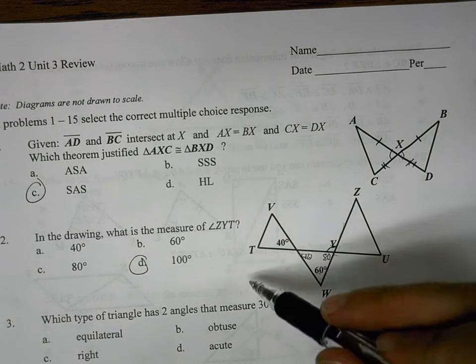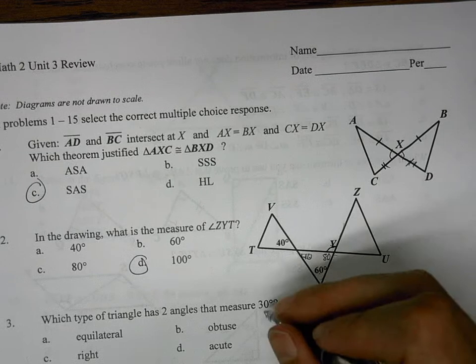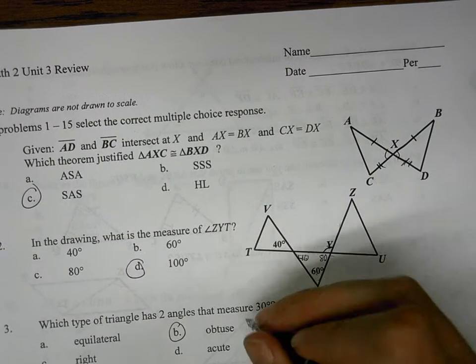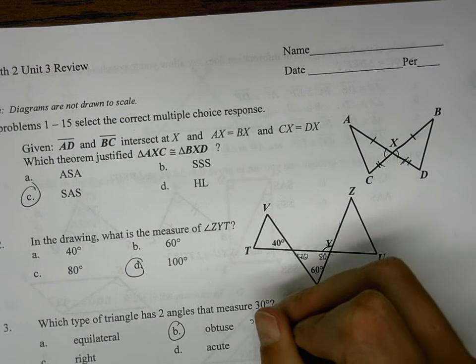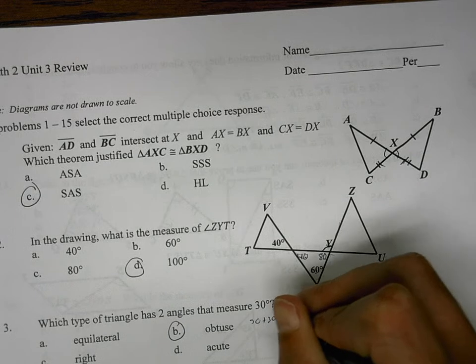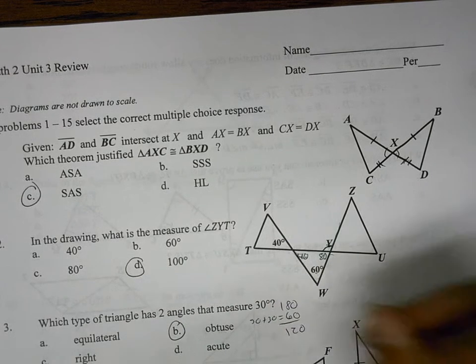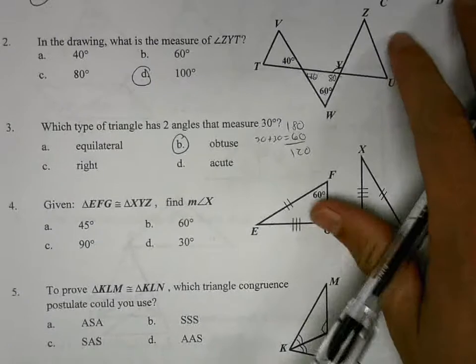Which type of triangle has two angles that measure 30 degrees? So that would be an obtuse triangle, because 30 plus 30 is equal to 60, and 180 minus 60 is 120, which means it's obtuse.